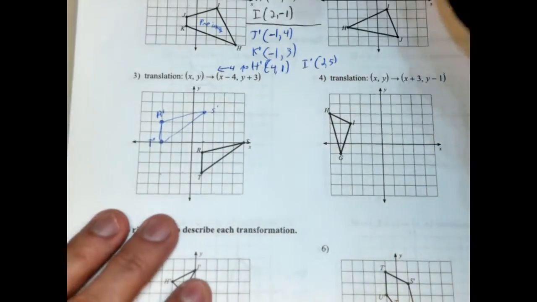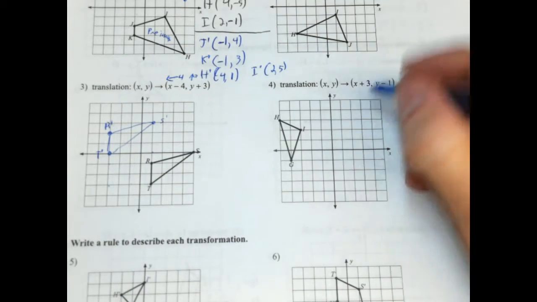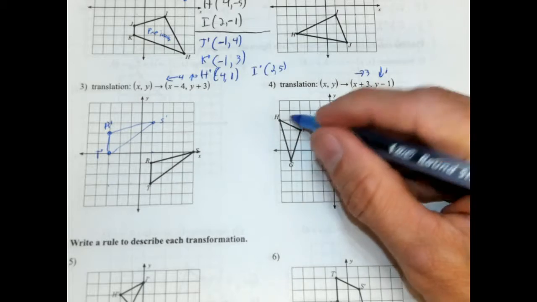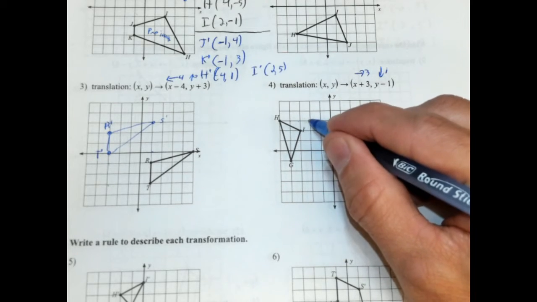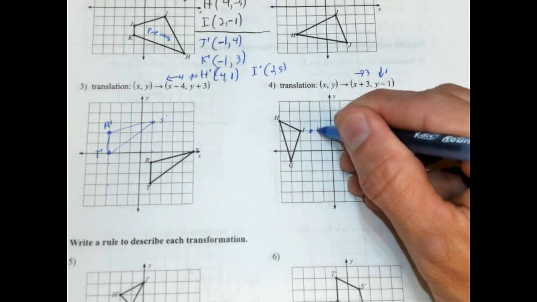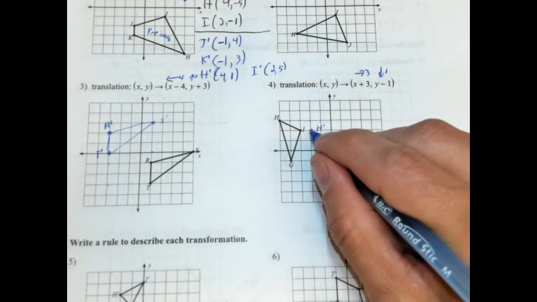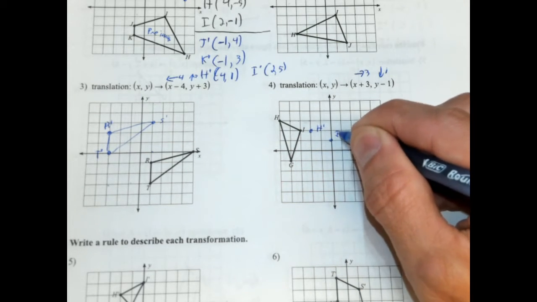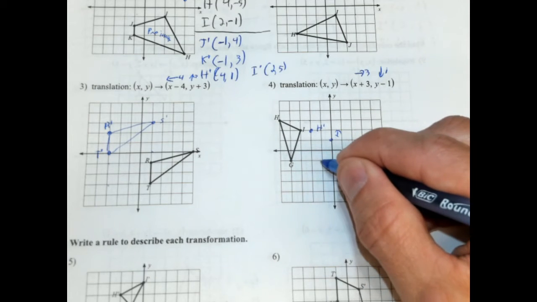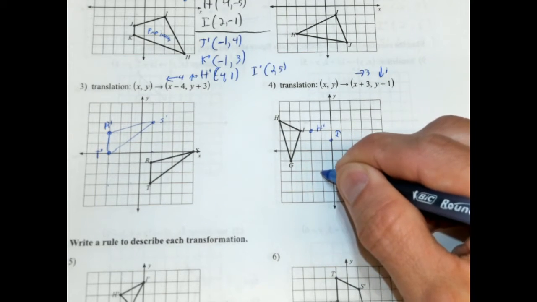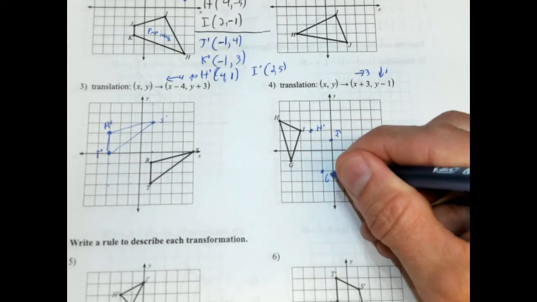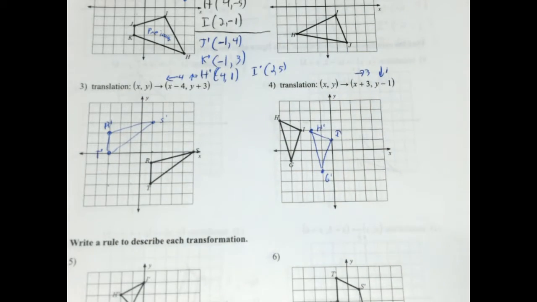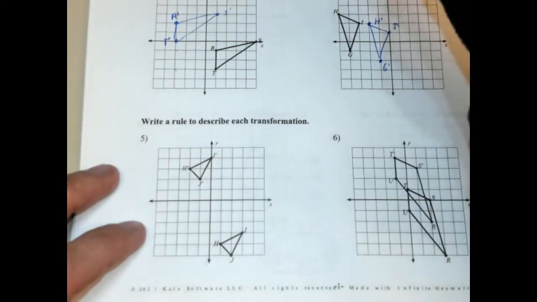Okay. So here we have right 3 and down 1. So we'll do H first. 1, 2, 3, down 1, that's H prime. Then 1, 2, 3, and down 1, that's I prime. Then 1, 2, 3, and down 1, that is G prime. There we go.